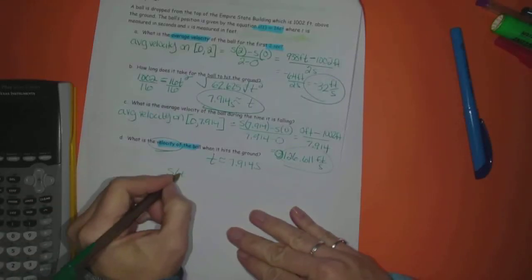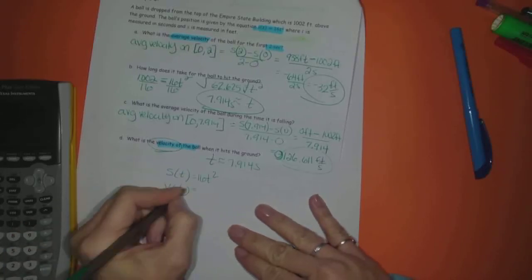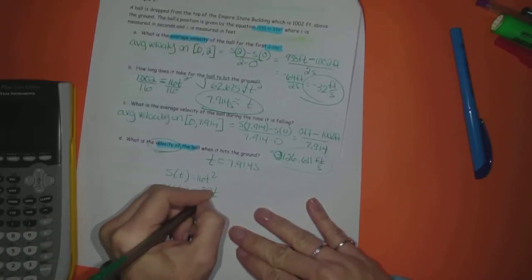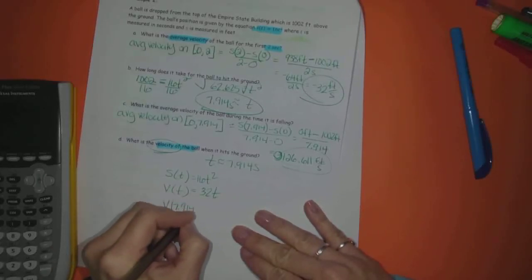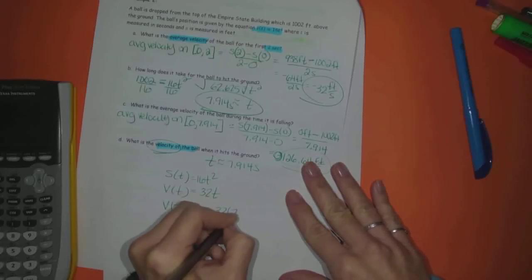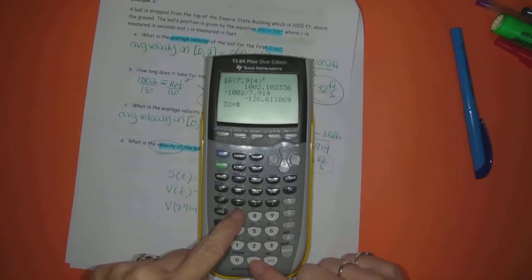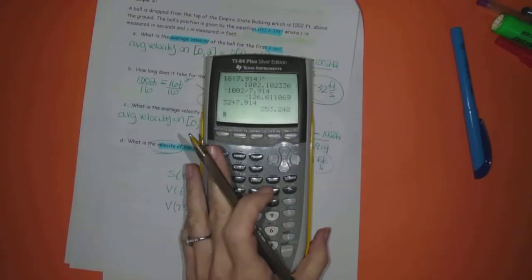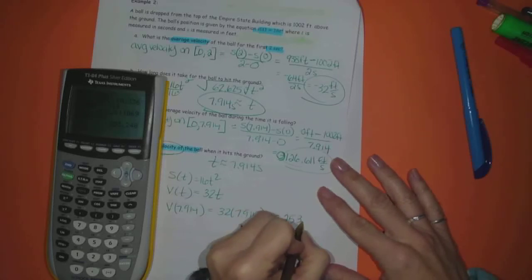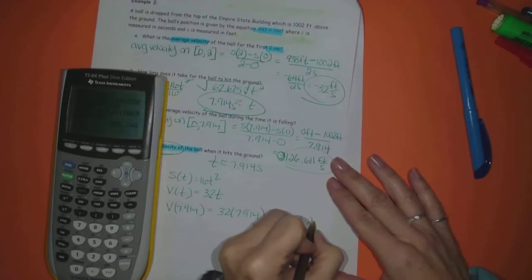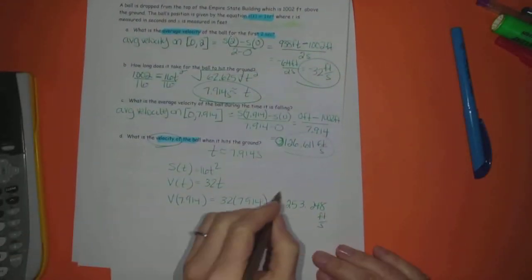So if position is 16t squared, then velocity is the derivative of that, which is 32t, power rule, and the velocity at 7.914 seconds is 32 times 7.914, which is going to give me 253.248 feet per second. That's how quickly we were moving.